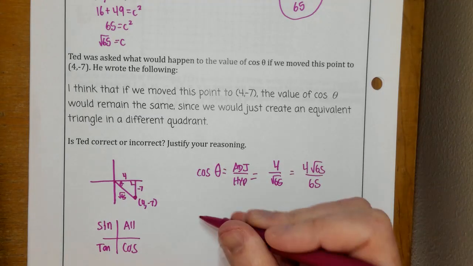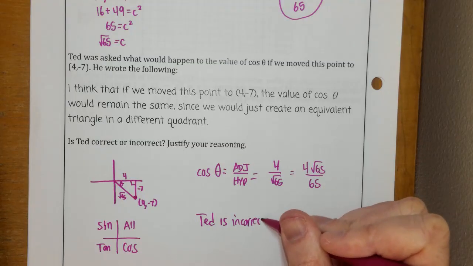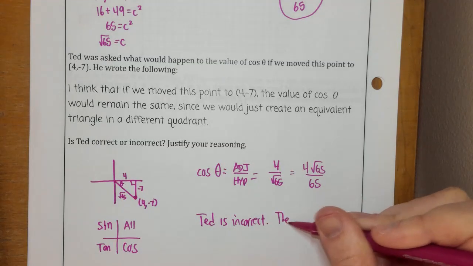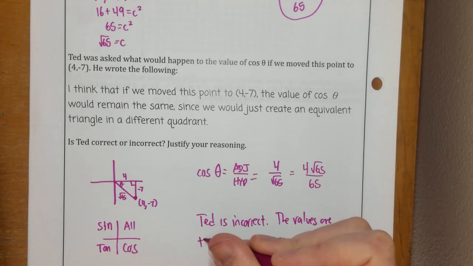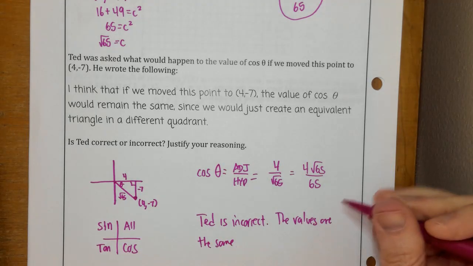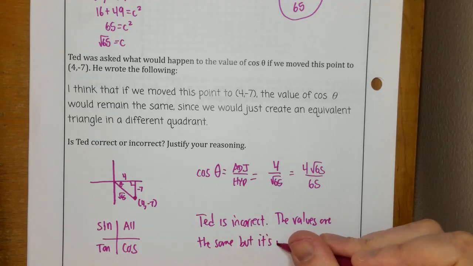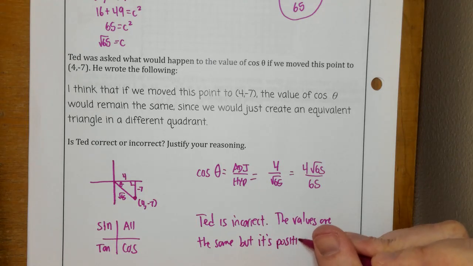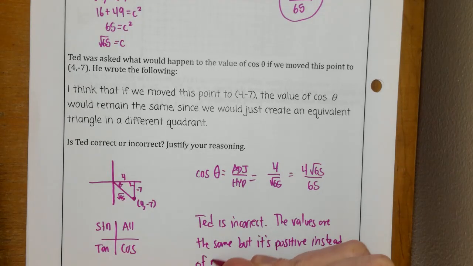So we have to say Ted is incorrect. The values are the same, but it's positive instead of negative.